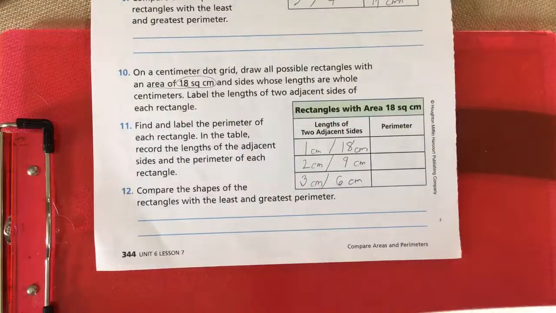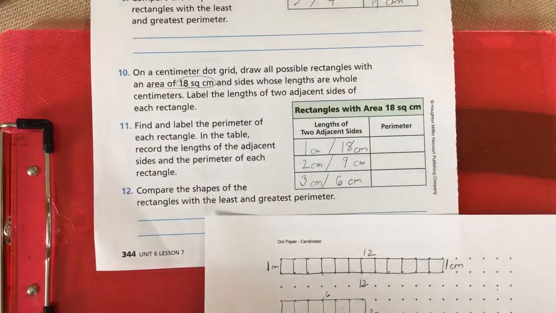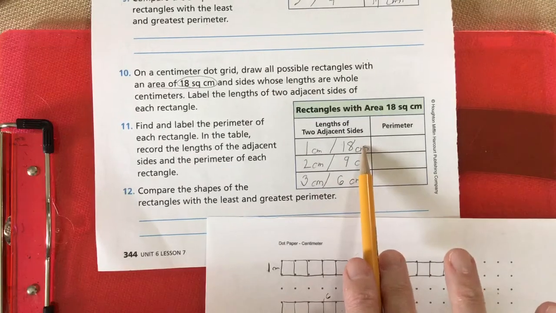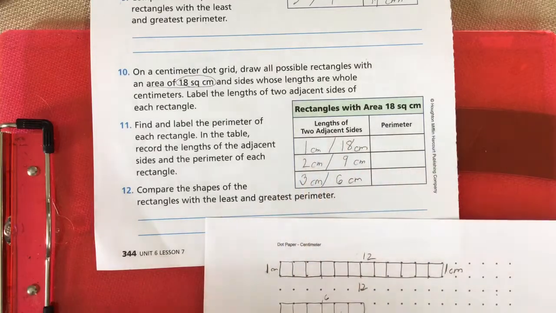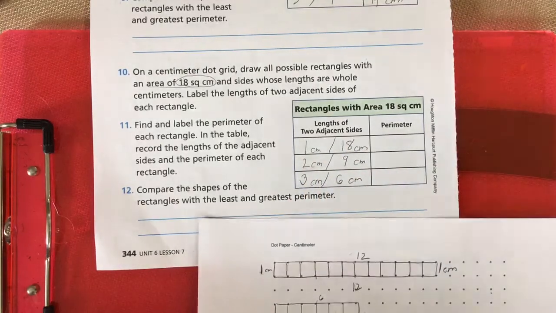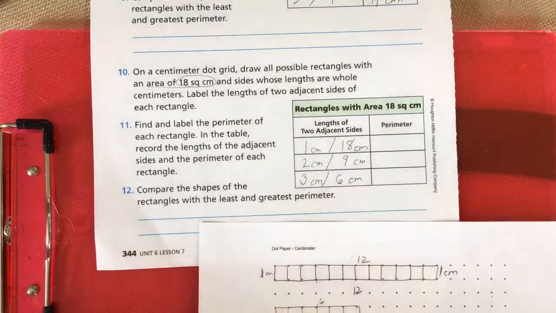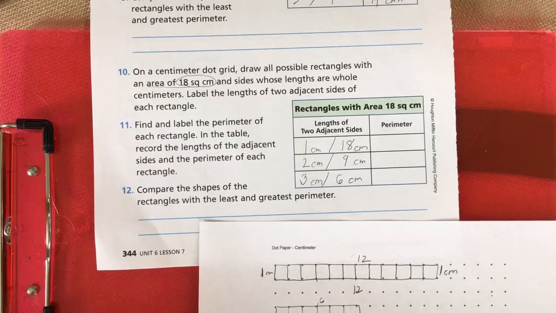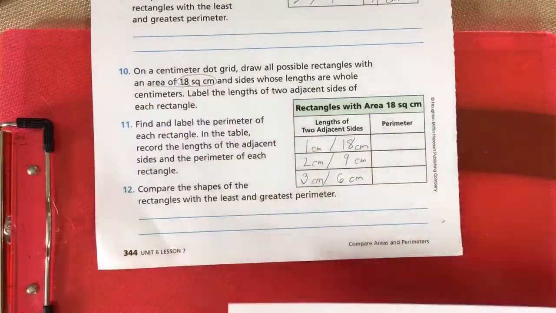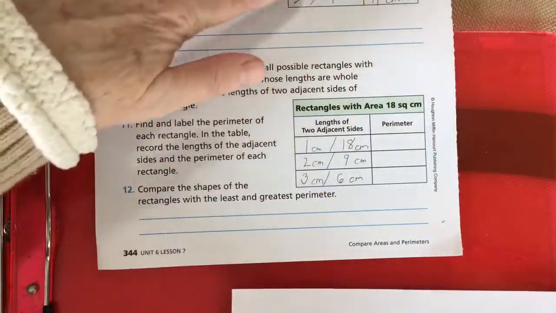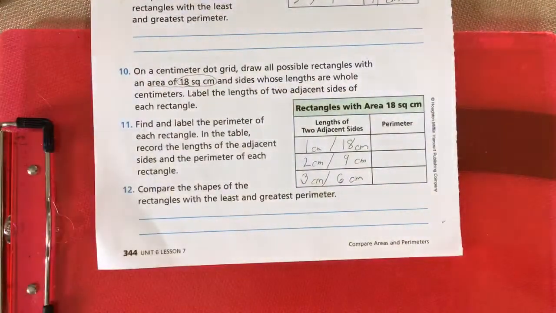And once you draw these out, I'm not going to actually draw them, but I think what you're going to find is that this one is your long skinny one. The farther apart the side lengths are from each other, the greater the perimeter. The rectangle with the side lengths that are closer to each other has the smaller perimeter. All right, so that's what your lesson is for today. You can draw these on your own, but I'm pretty sure your results are going to be very similar to up there. Okay? All right, boys and girls, good job.